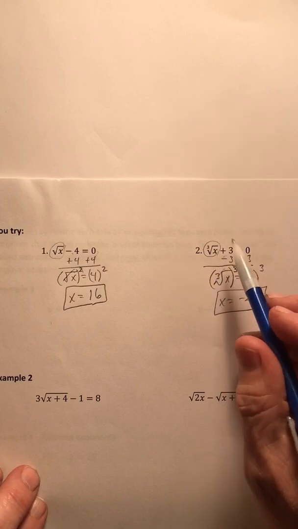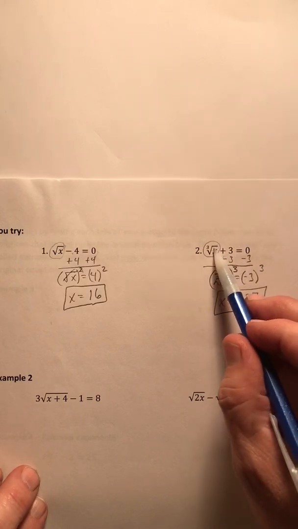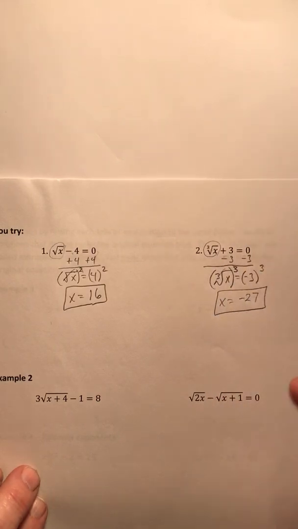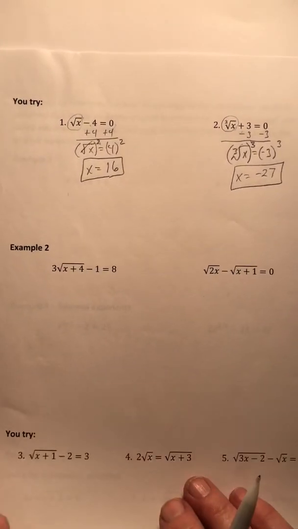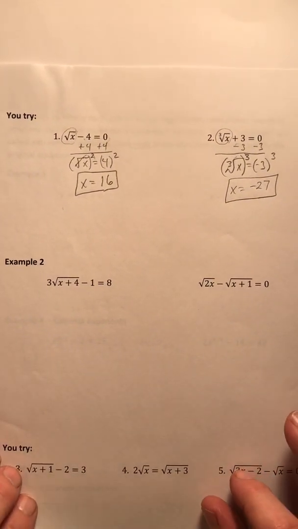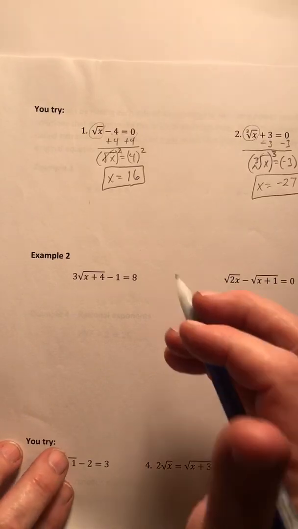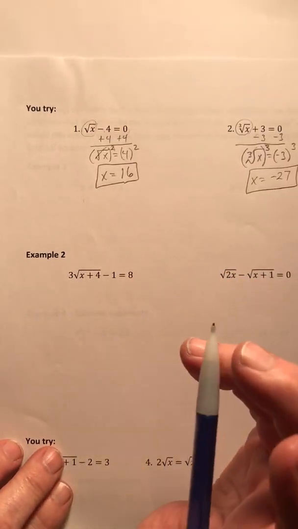We plug it back in. The third root of negative 27 is negative 3. Negative 3 plus 3 is 0. It does work out. All right, those were the easy ones. Now we're going to get a little more complicated. All right. So again, we're going to follow the same steps.